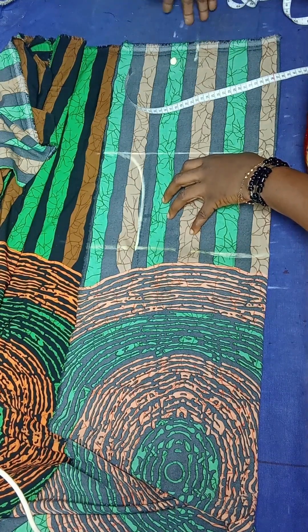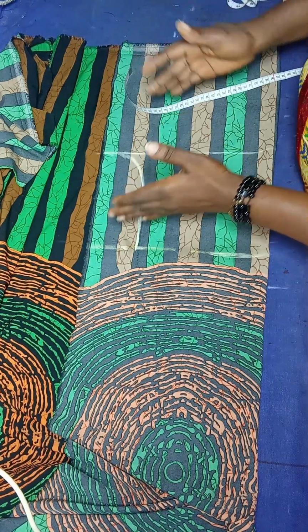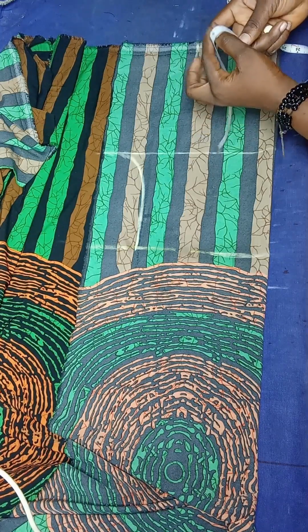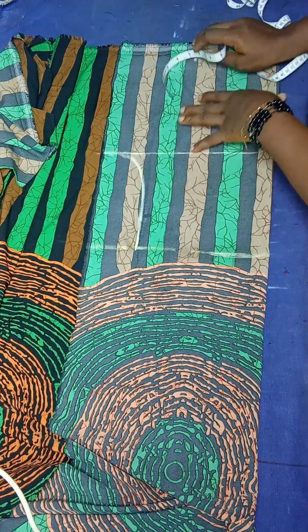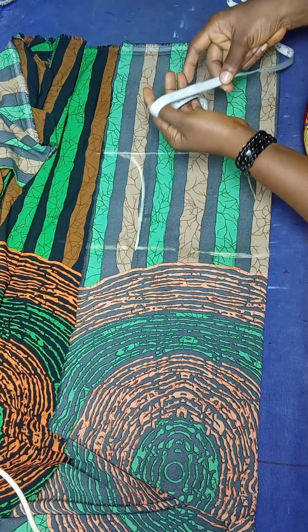If it's trouser, you take your descending at the foot. It will help you to get a straight line, so that one side isn't bigger. I don't know how to say it, but if you understand what I'm saying, it will be on a straight line.